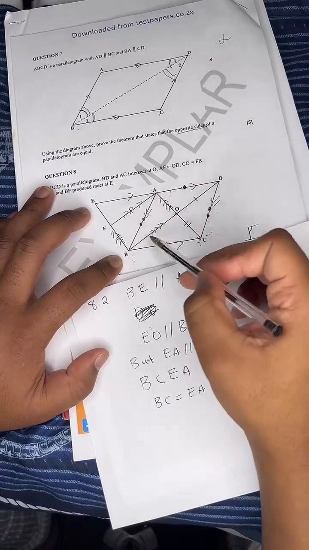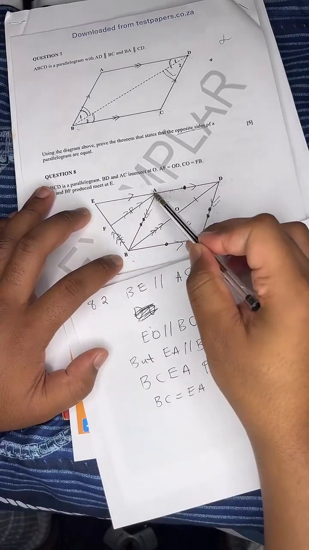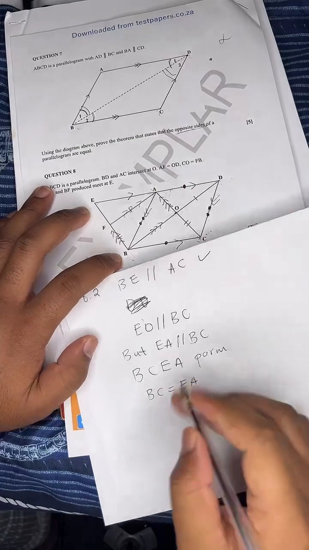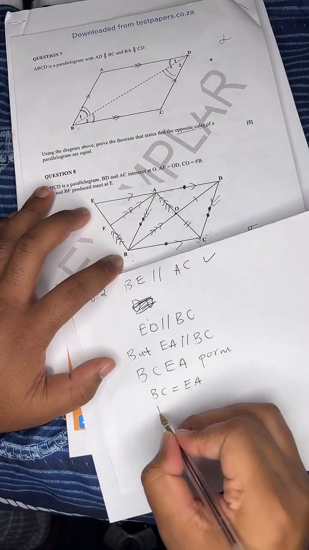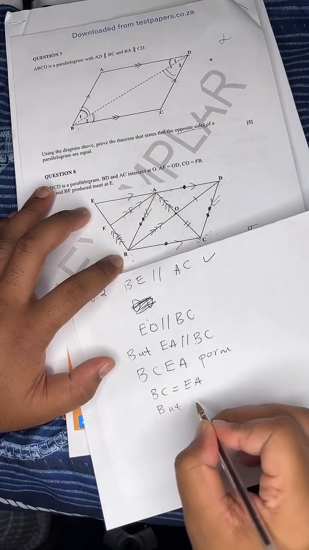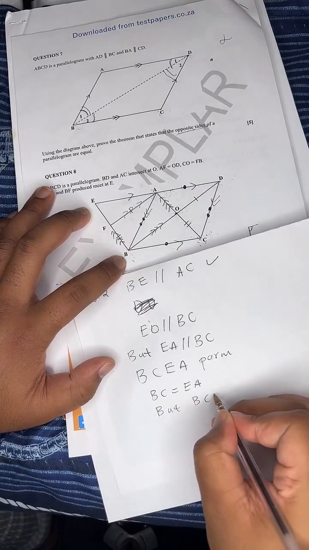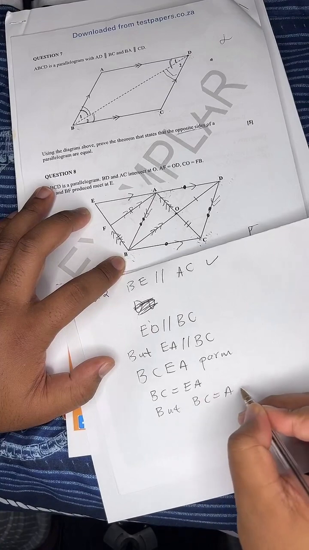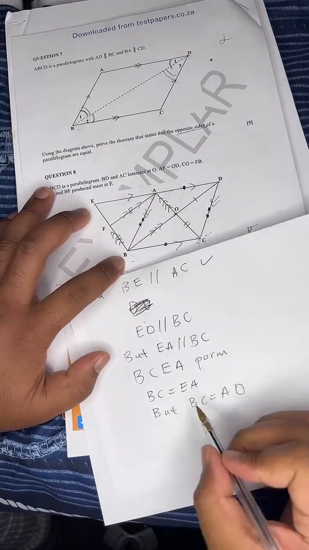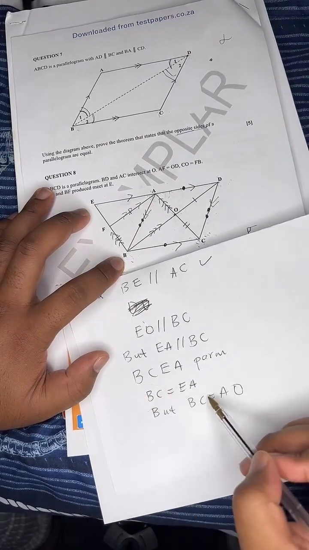But remember, BC is also equal to AD. Let me write it down. When I say but, BC is also equal to AD. Look at this, BC here and BC here.